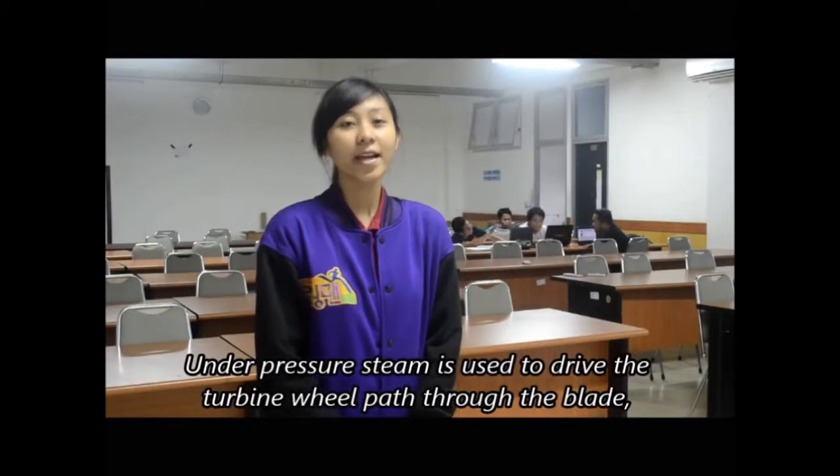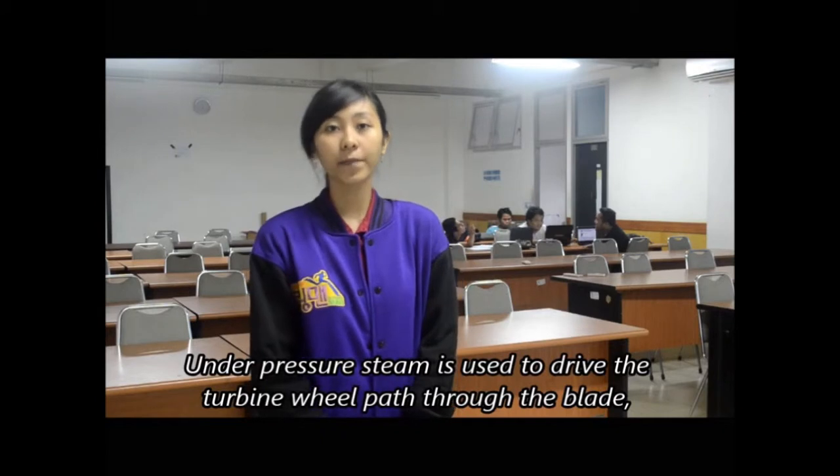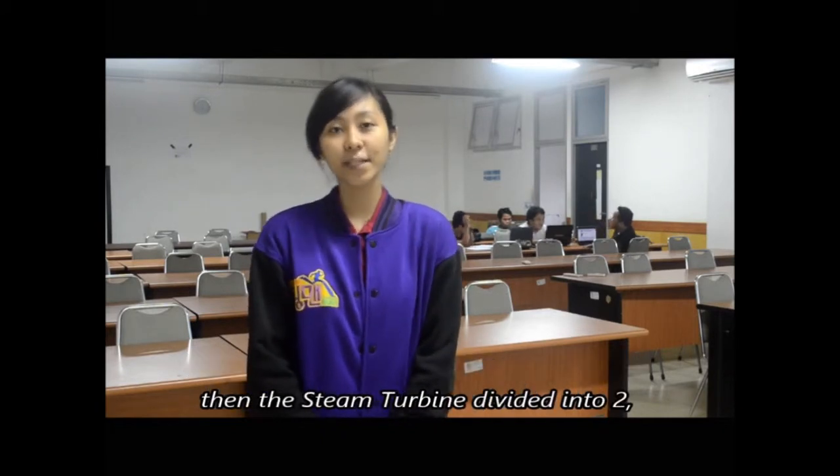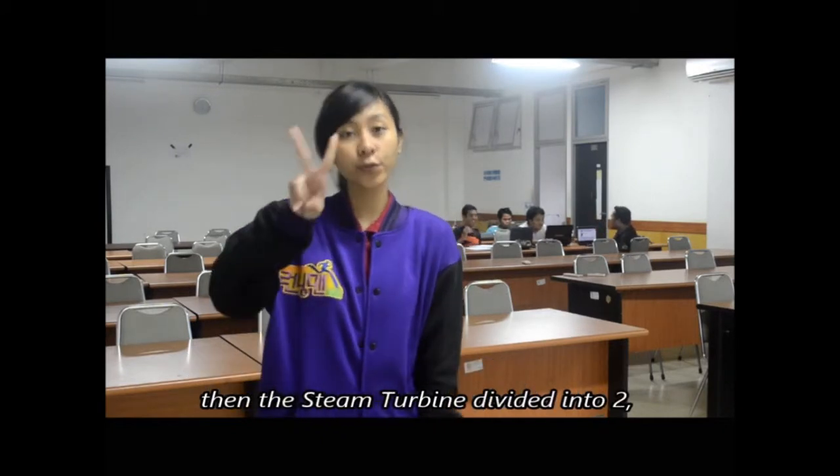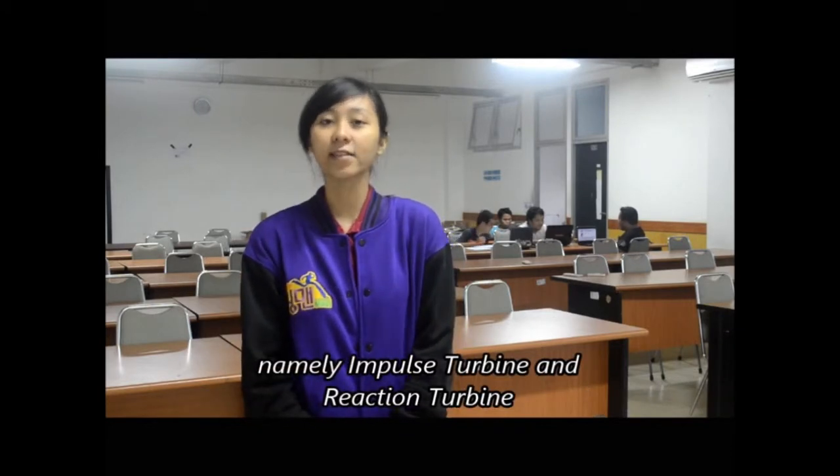Under pressure, steam is used to drive the turbine through the blades. Then the steam turbine is divided into two, namely impulse turbine and reaction turbine.